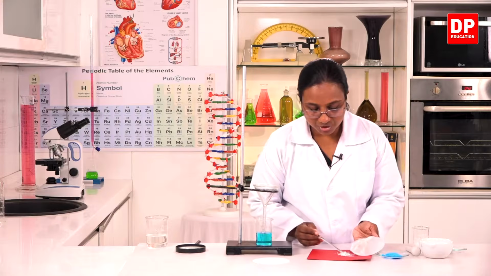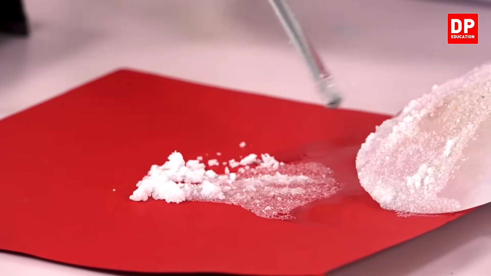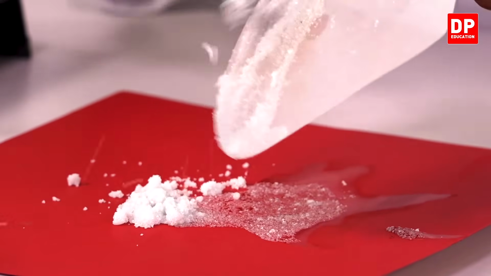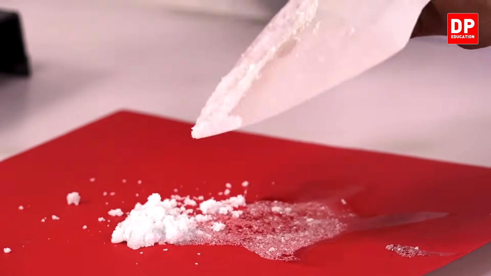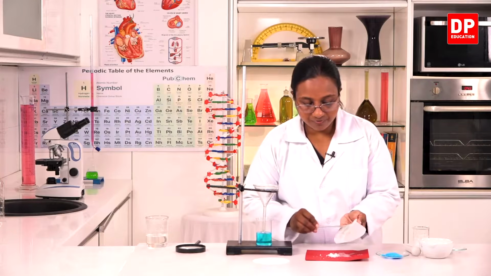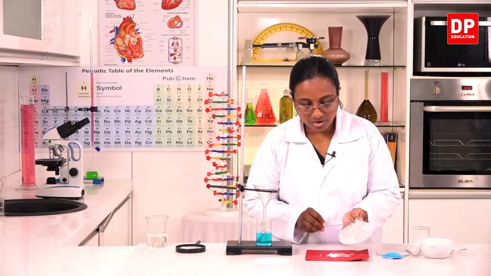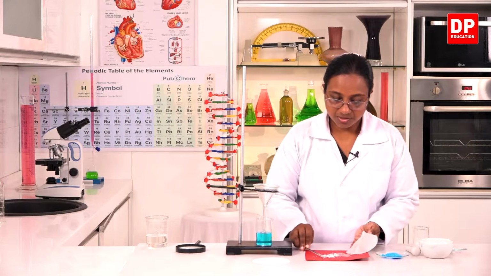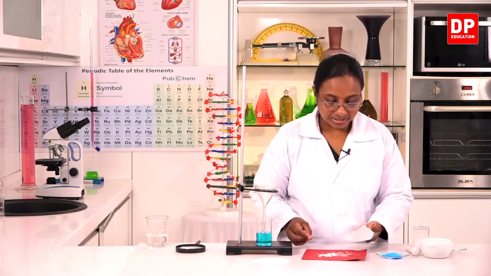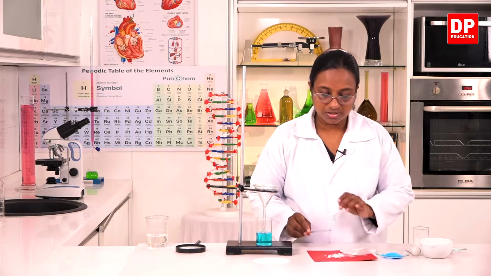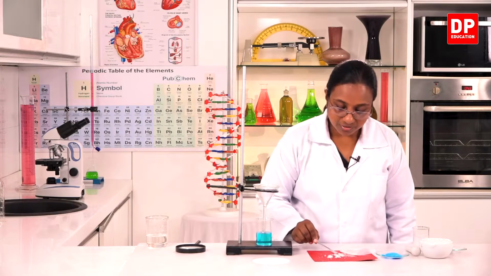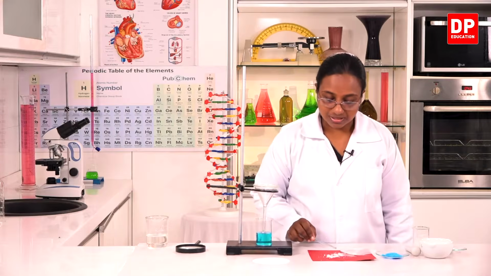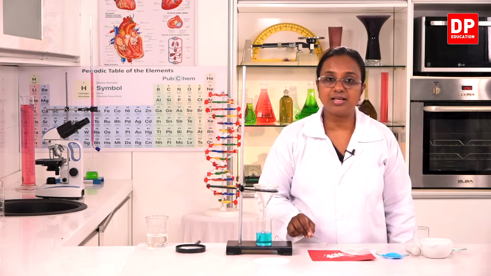For now, I will show you all that this is a white color solid substance. Remember, students, this is only for observation. We are not going to weigh the amount of substance. Otherwise, we will have to dry it completely and get all the solid here. Now, here you can see this is only the white color solid. That means this is only naphthalene.